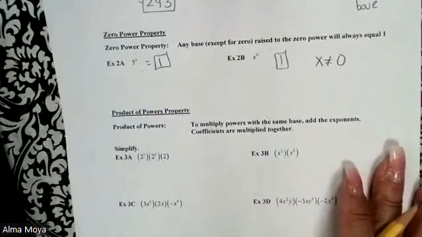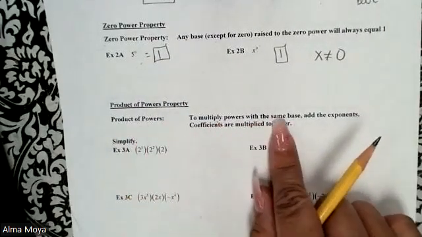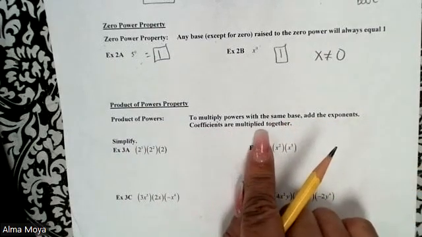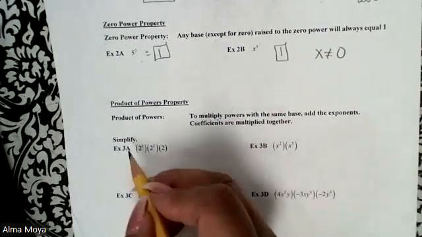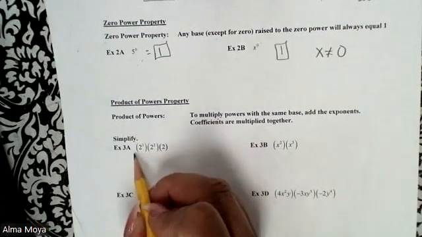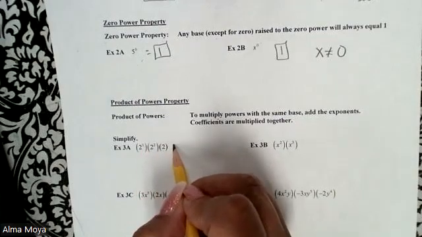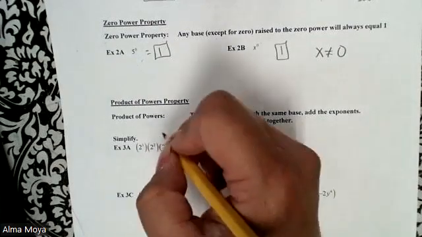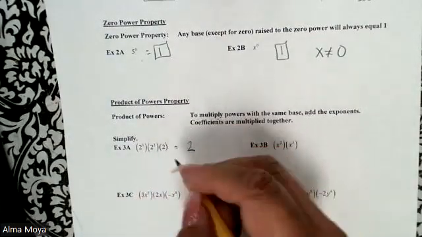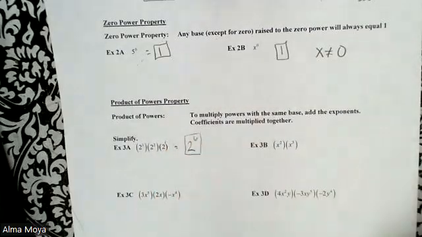Now, the product of powers property. To multiply powers with the same base, you add the exponents. For instance, right here, you see how they all have the same base? 2 to the 3rd, 2 squared, 2. These all have the same base. So because they all have the same base, all you're really doing is adding up the exponents. This last one has an exponent of 1, you just don't see it. So this is going to be 2 raised to 3 plus 2, that's 5, plus 1 is 6. That is actually 2 to the 6th power.